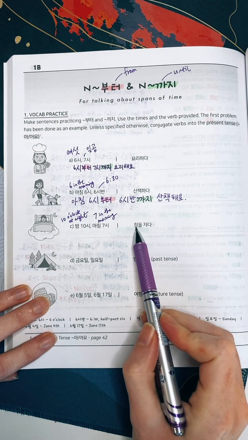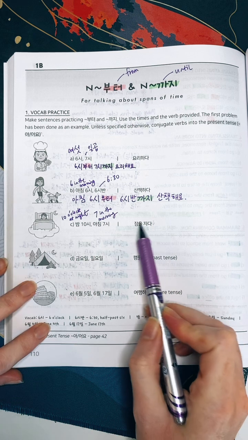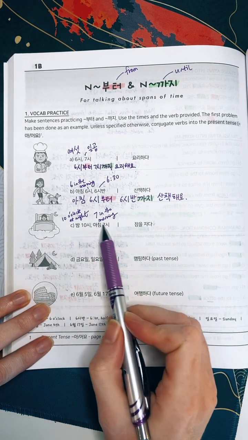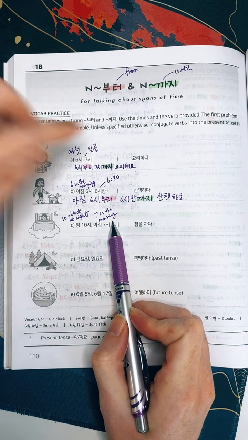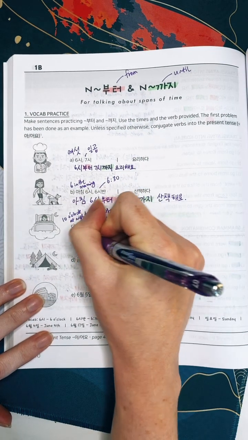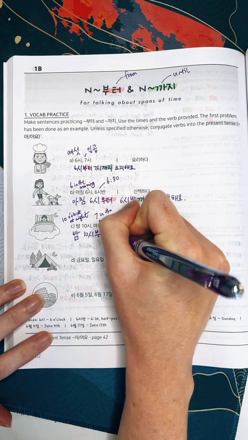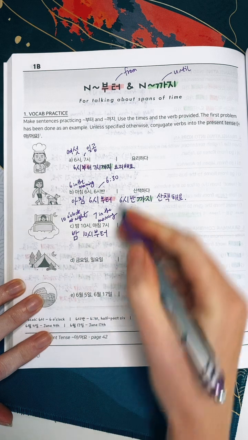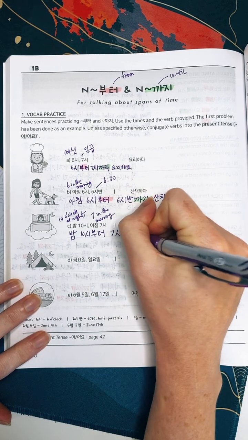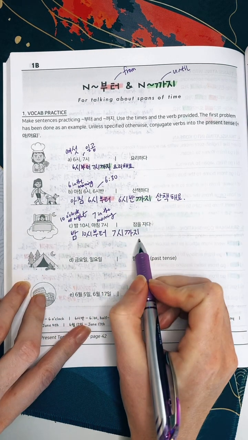She or he 잠을 자다. 잠을 자다 means to sleep. So how would we say I sleep from 10 o'clock at night to 7 a.m. in the morning? Well, we need our two new particles, right? So let's make this sentence. 밤 10시부터 means from 10 o'clock at night. And then 7시까지, till 7 a.m., till 7 o'clock.